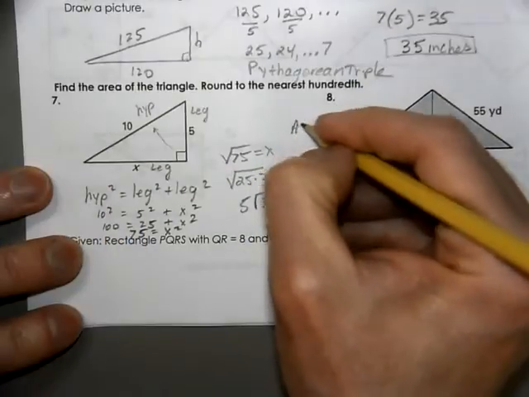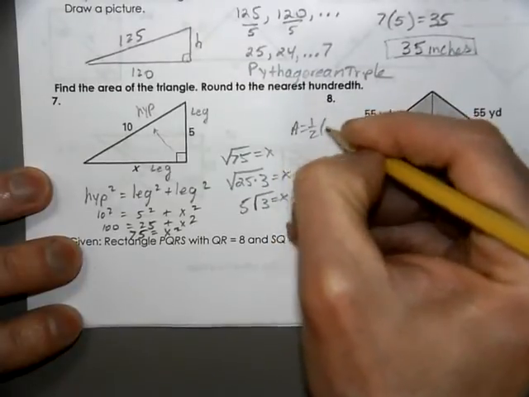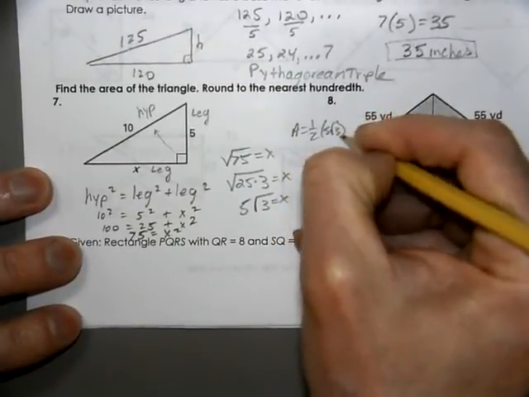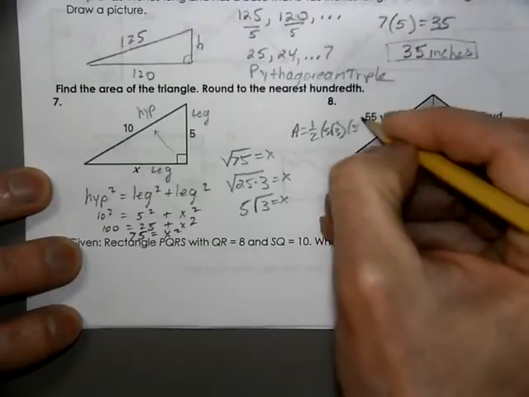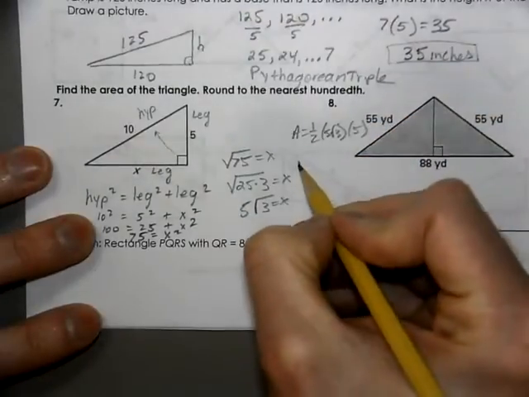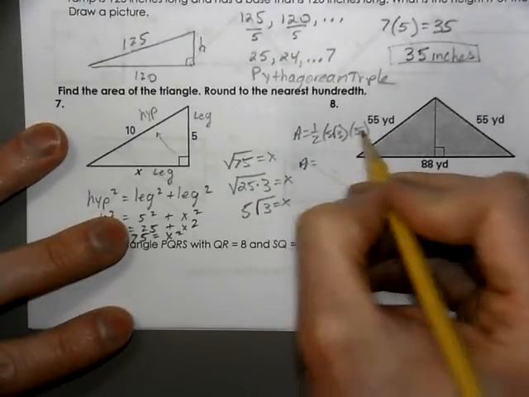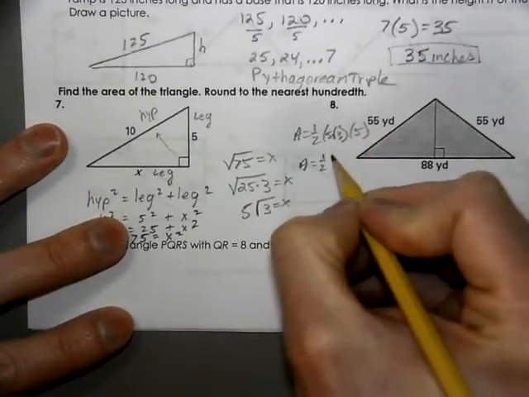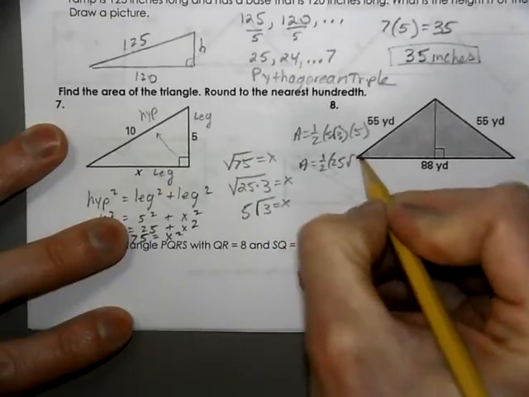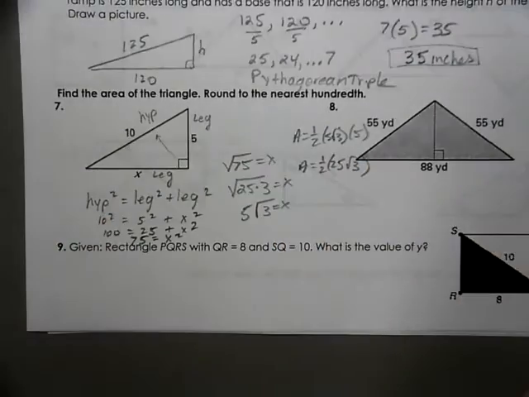So now to calculate the area, it's the base times the height. So this is going to come out to be half of 25 root 3 divided by 2.